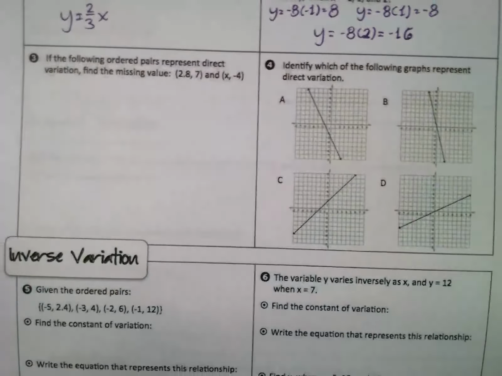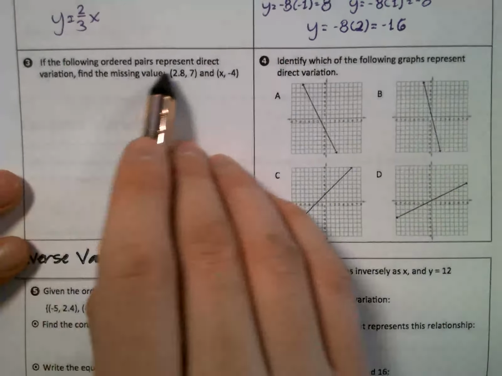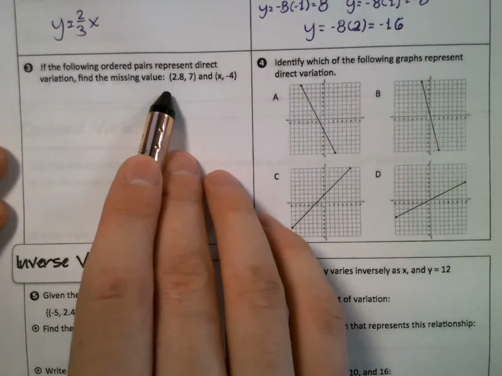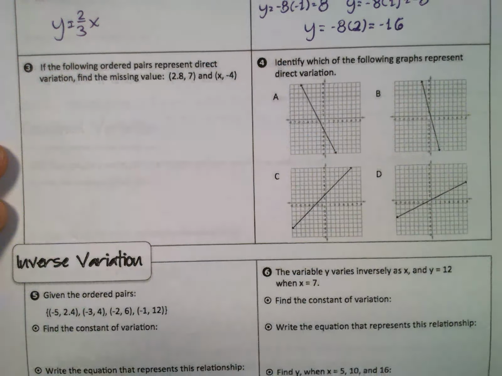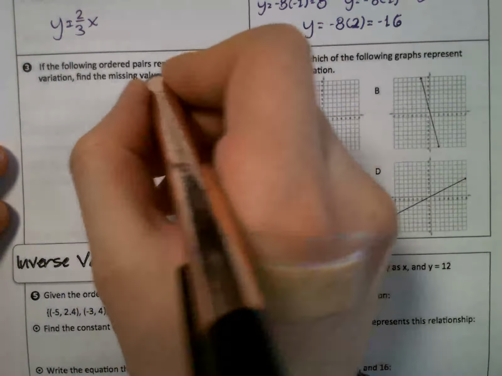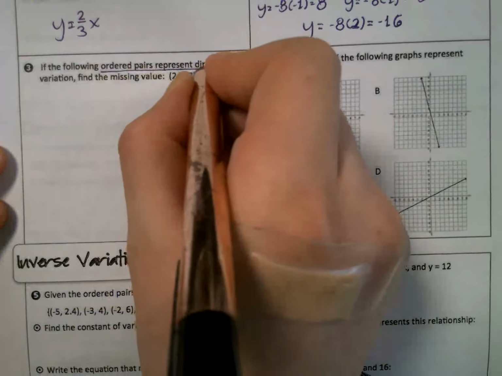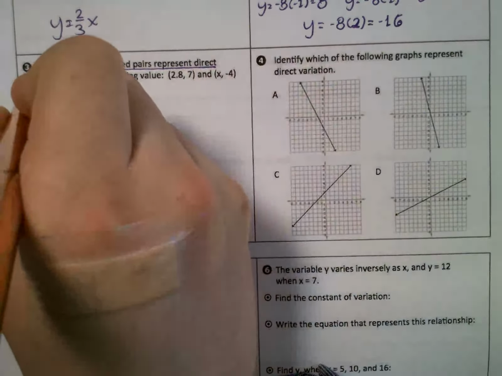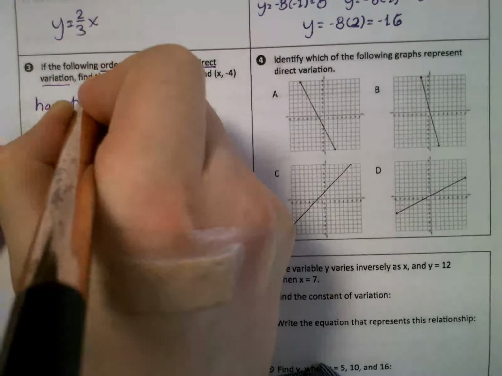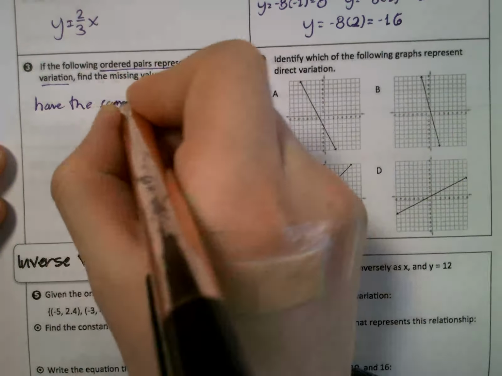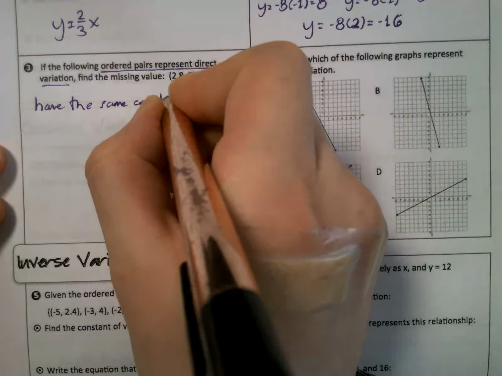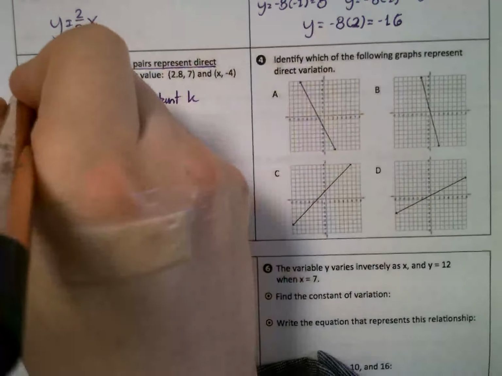Next, number 3 is asking: if the following ordered pairs represent direct variation, find the missing value. If it says direct variation, that means they're going to have the same constant k.